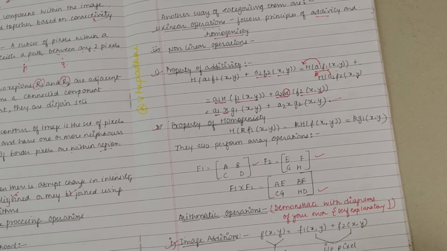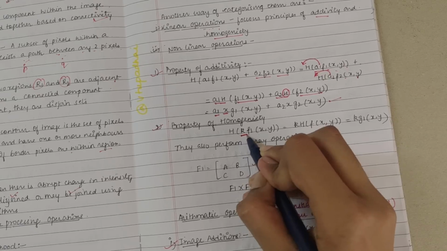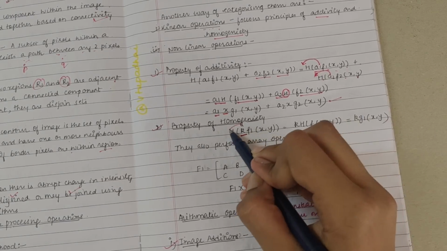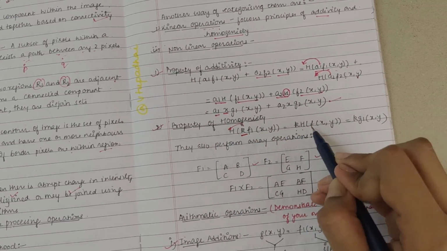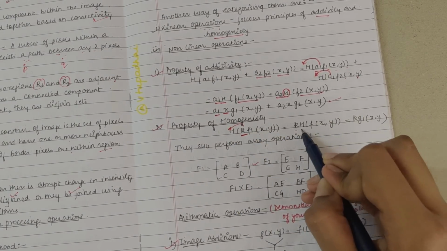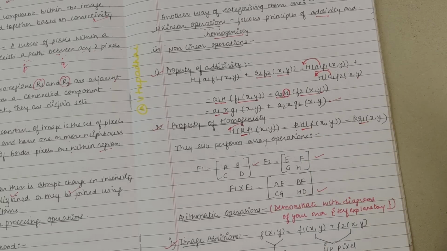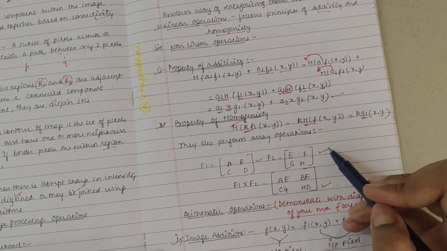Next we have the property of homogeneity. In homogeneity, you have a constant inside the bracket, so you take it outside again: k H of f(x,y). Again this can be represented in the form of k g1(x,y). Also you can apply certain array operations.